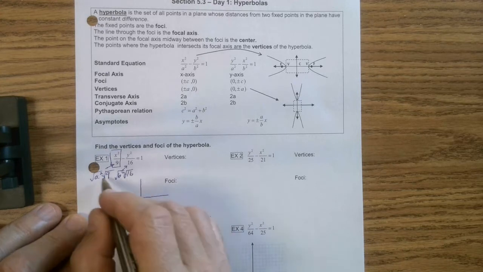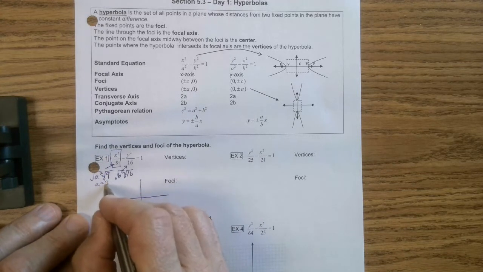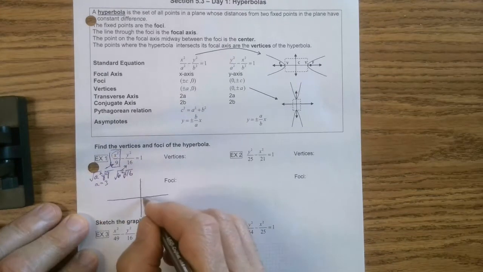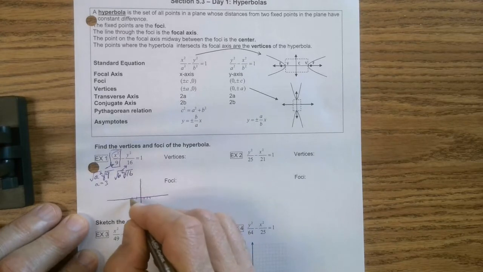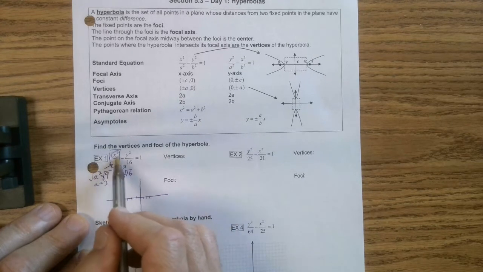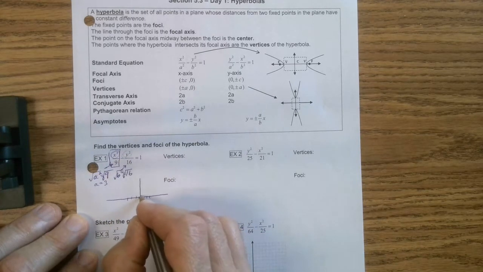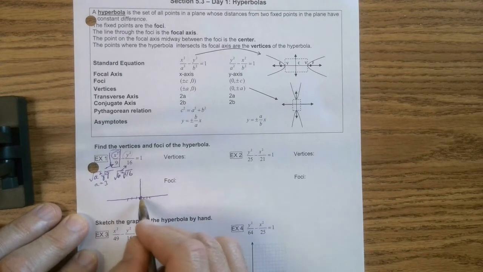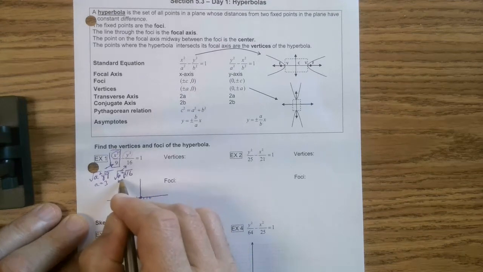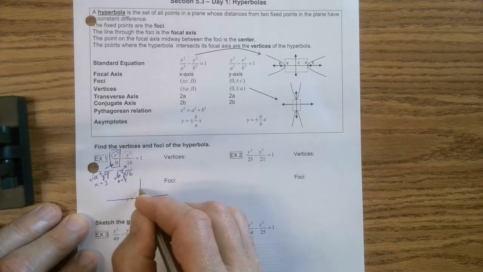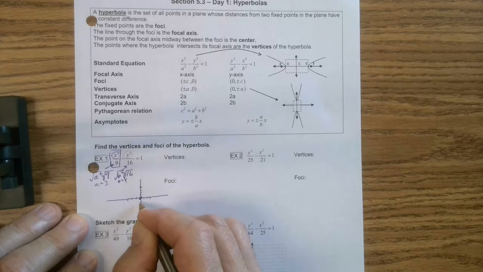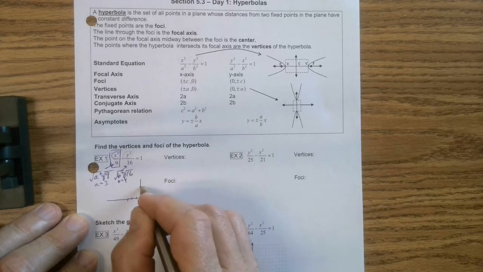So I'm going to go 3 units along the x-axis, 1, 2, 3, 1, 2, 3. And again, I know the center is 0, 0 because there's no shift in the x or the y. So there's my center. So I move left 3, right 3. And now I'm going to move up 4, 1, 2, 3, 4, 1, 2, 3, 4, and there's my box.